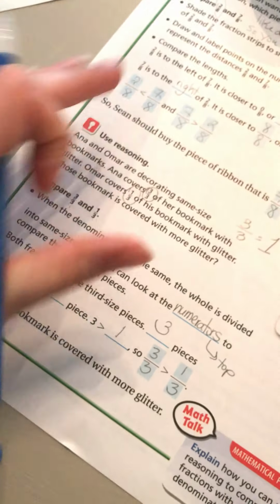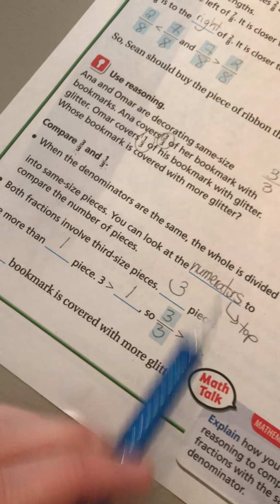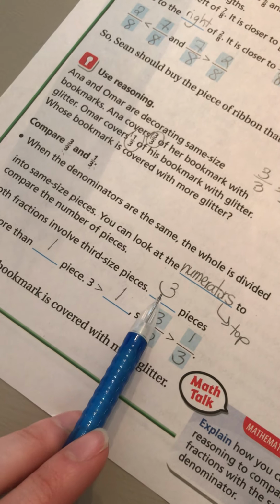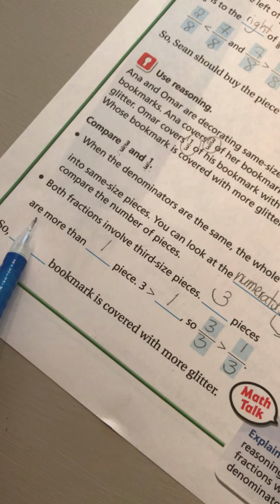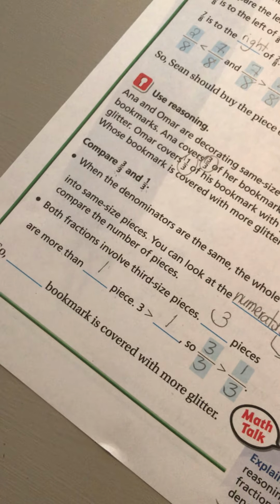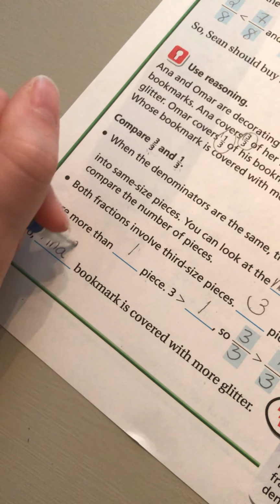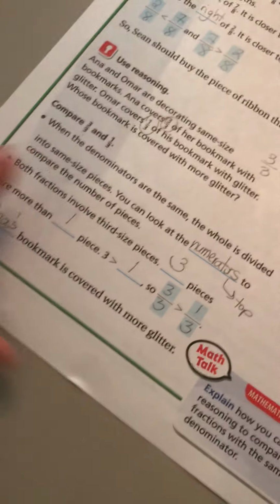Again, just like this problem, it's just breaking it down into each step. When we compared those numerators, the top numbers, 3 pieces, that's more than 1 piece on the other fraction. And so Anna's bookmark is covered with more glitter.